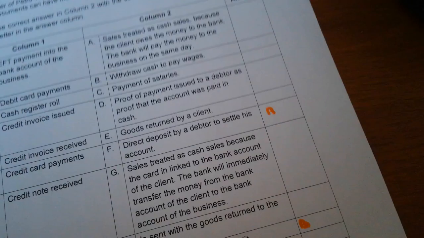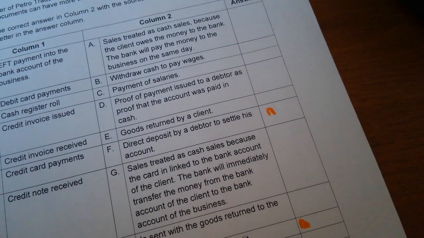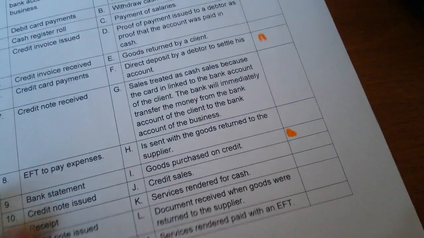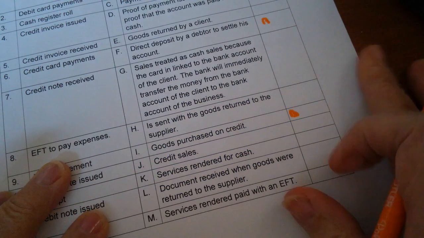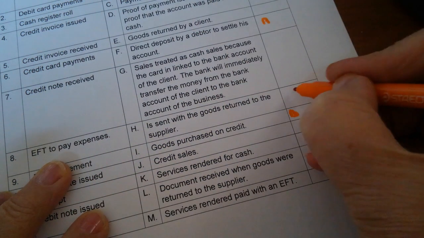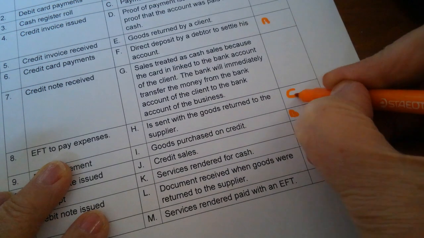Okay, number C, payment of salaries. We will pay it with the EFT. Okay, number 8, EFT to pay for expenses will then be the payment of salaries.